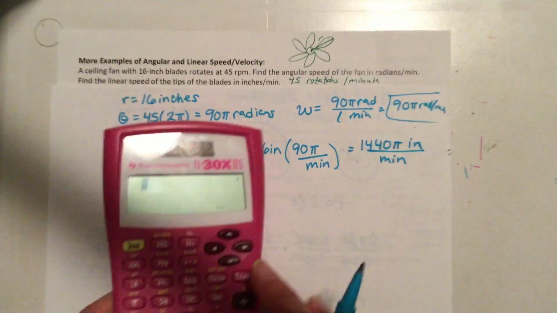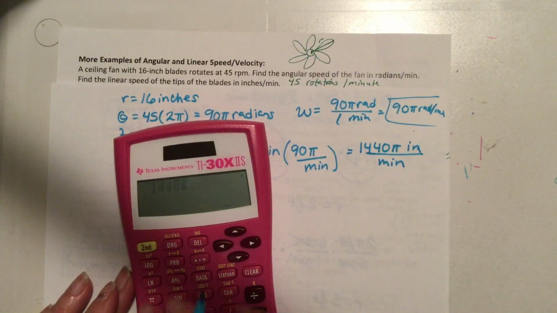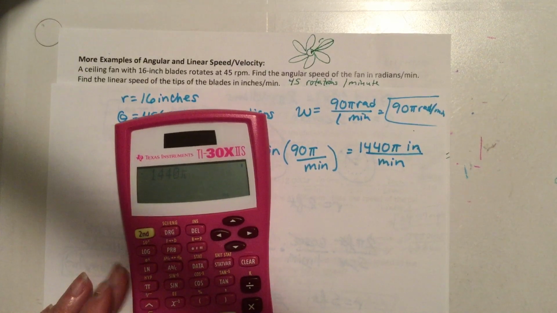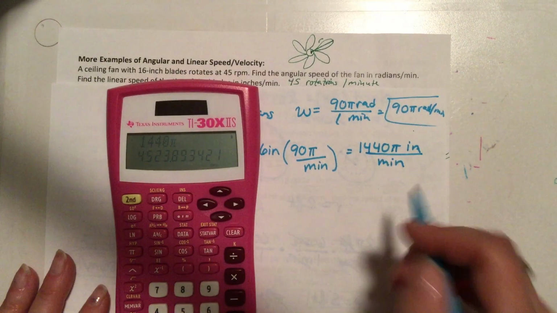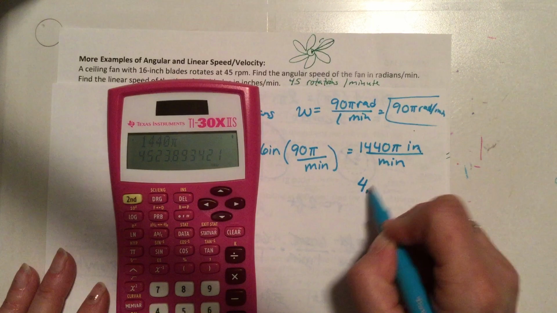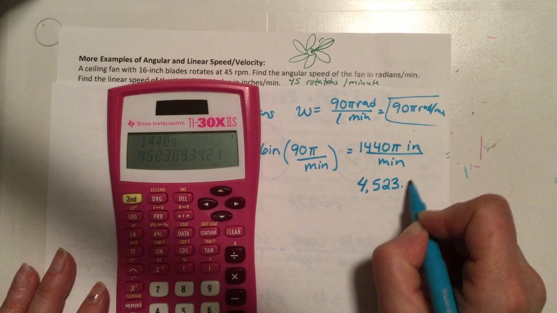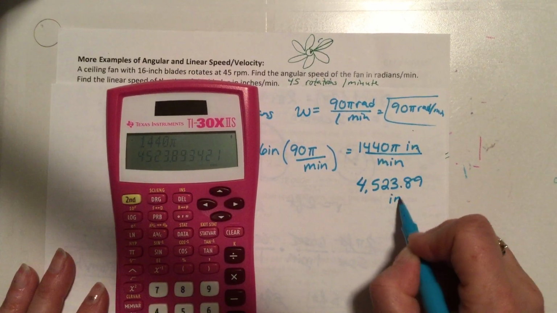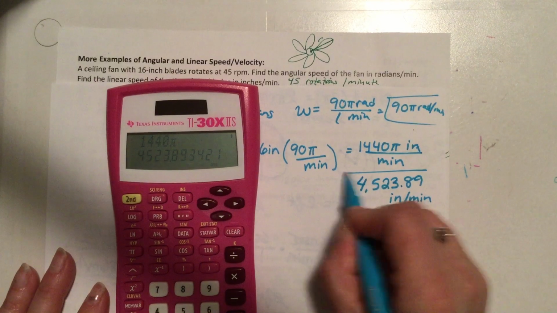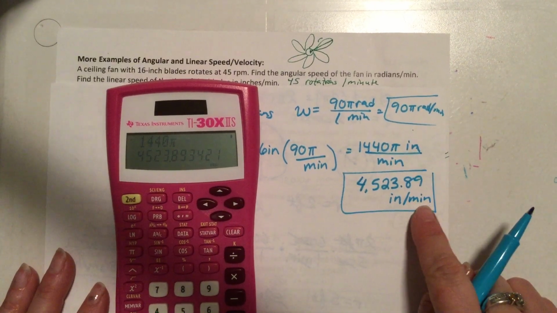You want to go ahead and calculate it. So 1440 pi, there's the numerator. If I'm dividing it by 1, it's not going to change. So we have 4,523.89 inches per minute. So that's the ceiling fan every single minute.